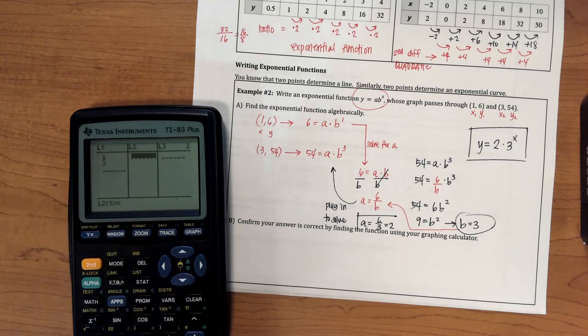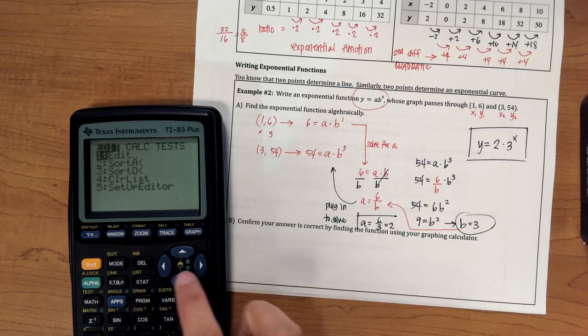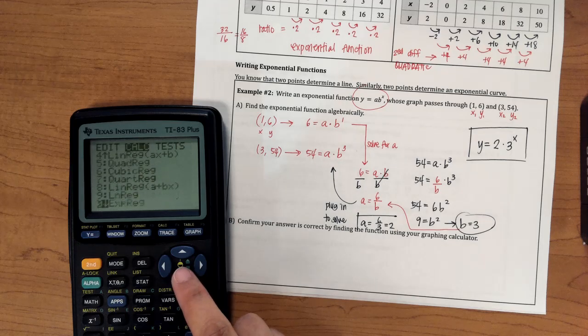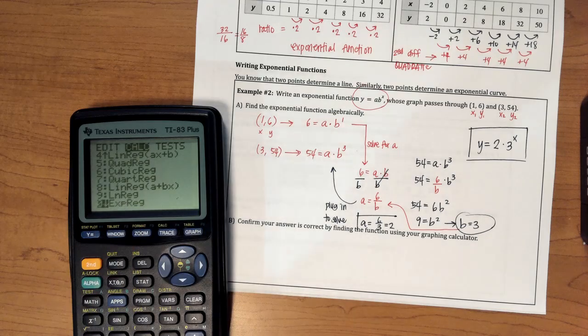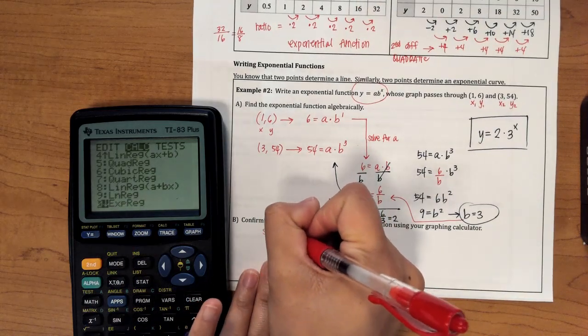Y is L2, which is 6 and 54. And now, if we hit Stat again, we're going to have our calculator calculate something for us. We're going to go all the way down, and there's now exponential regression. Okay, so let's write a few things, just in case you needed it.